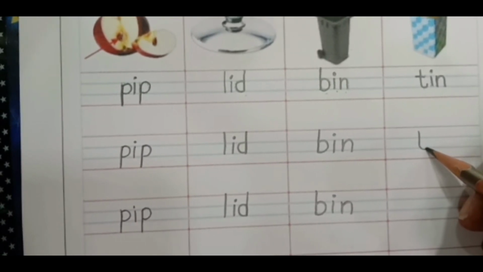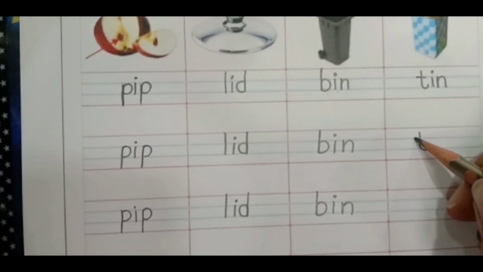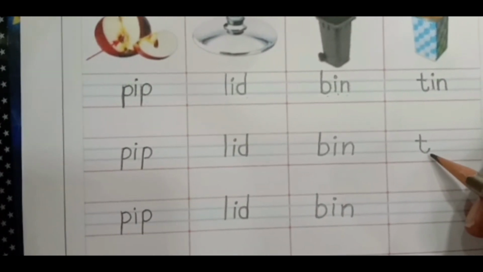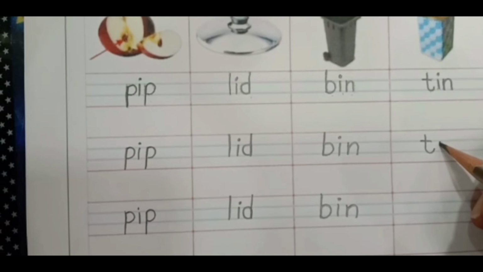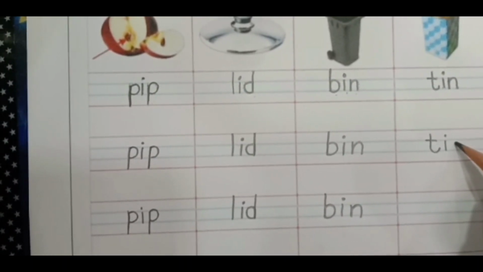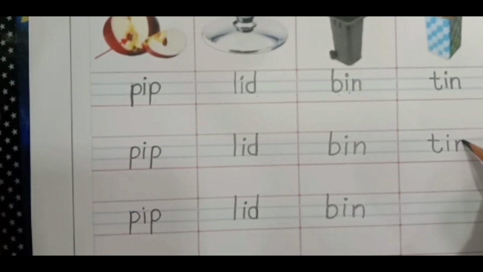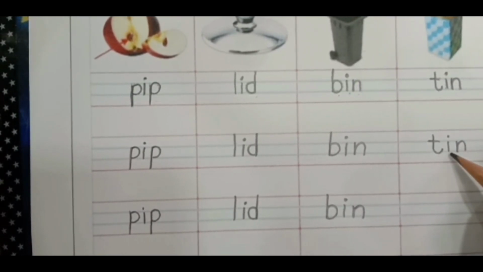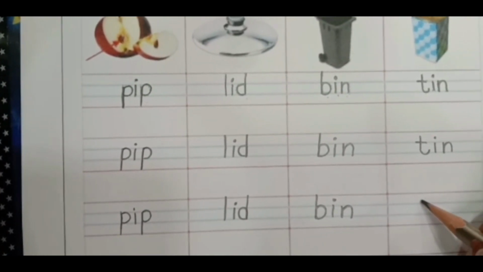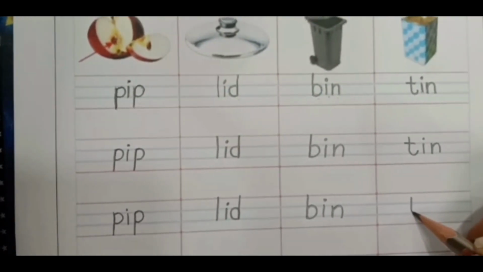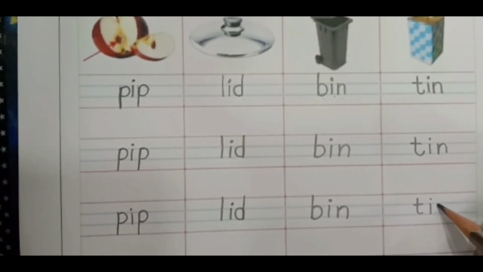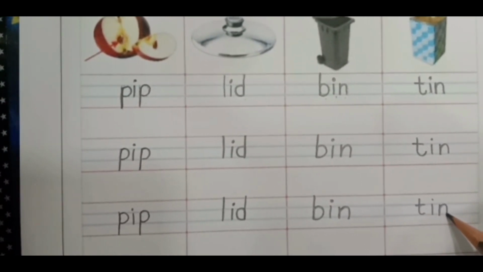T says T. I says E. N says N. T, E, N, tin. Again we will write T, I, N, tin.